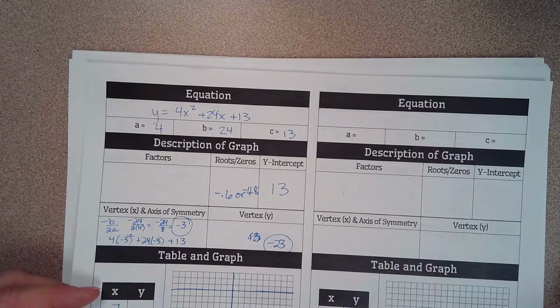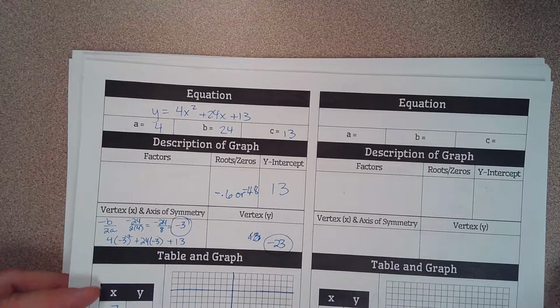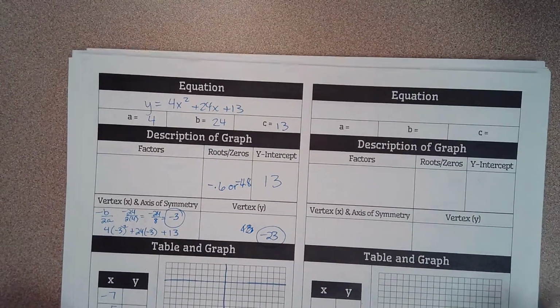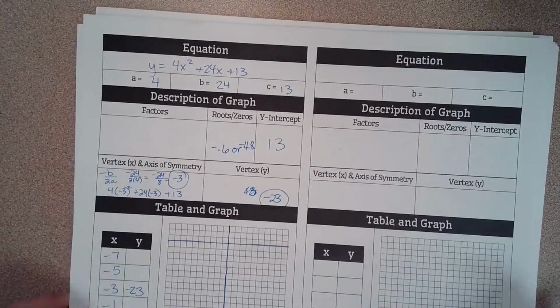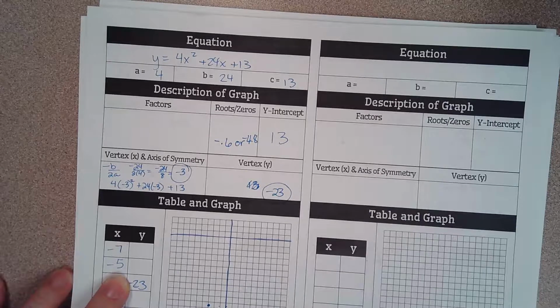All right, so now that we have those two things, now we're going to go and graph it. So let's fill in the rest of the information. So if I put 5 in for it, 5 squared is going to be 25. So 25 times 4 is 100. Negative 5 times 24.